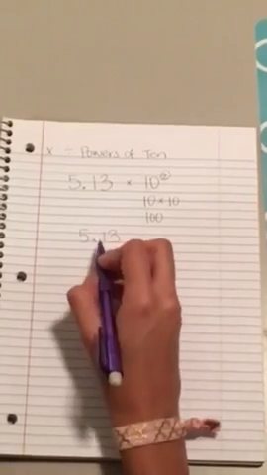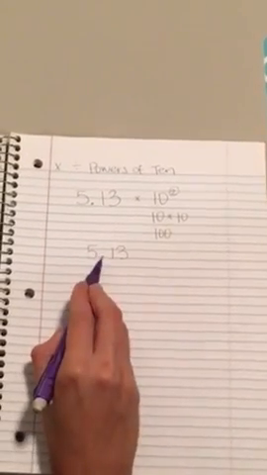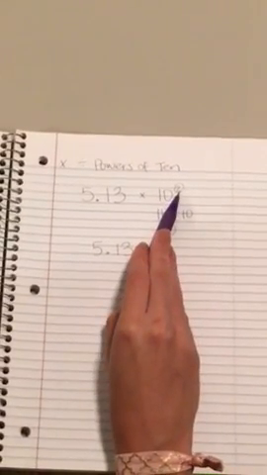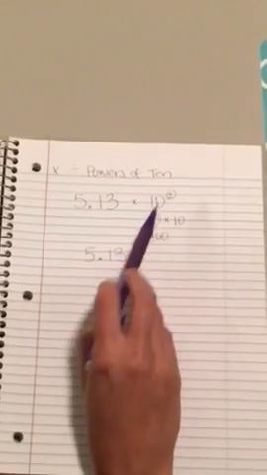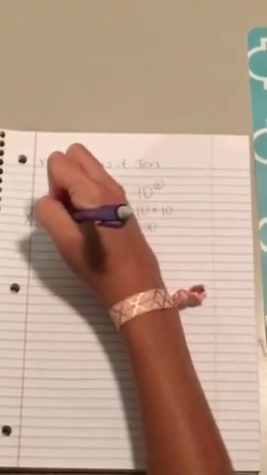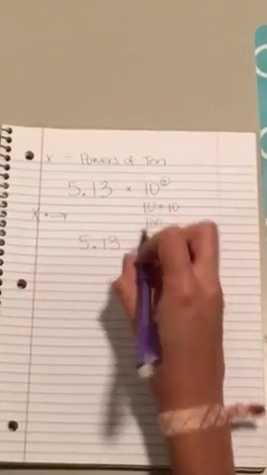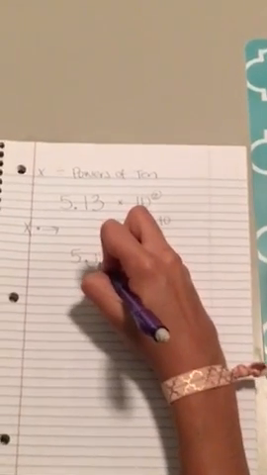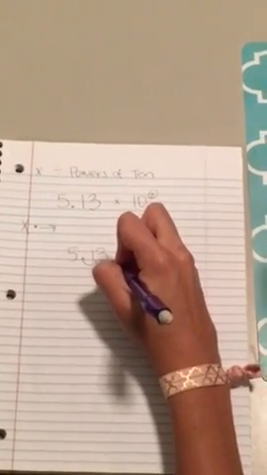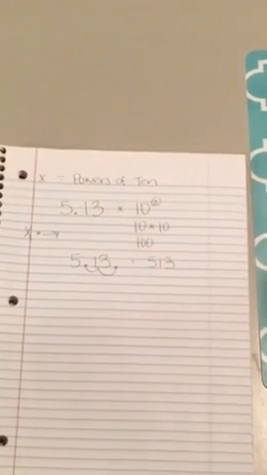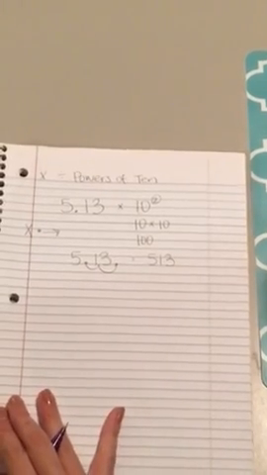When you multiply by powers of 10, you need to locate your decimal. So we know our decimal is right here, and we're going to move it the number of times that is our exponent. So in this problem, 10 to the second power, we're going to move it 2 times. When you multiply, you move your decimal to the right because your number's getting larger, because you're multiplying it by 100, which is a larger number. So I'm going to move my decimal 1, 2. I've moved it 2 places. So now my number is 513. That would be multiplying by powers of 10.